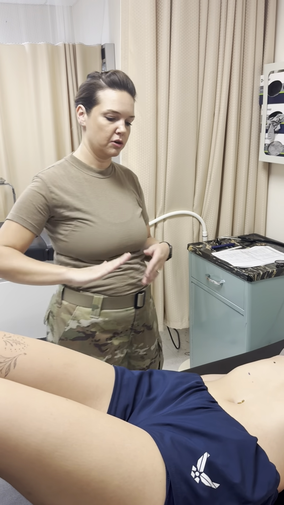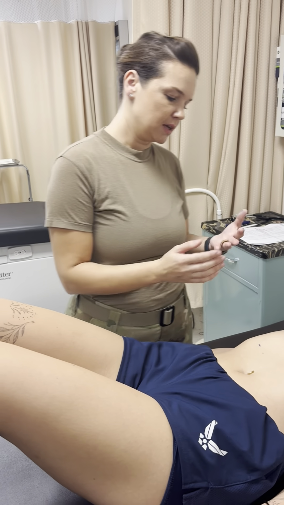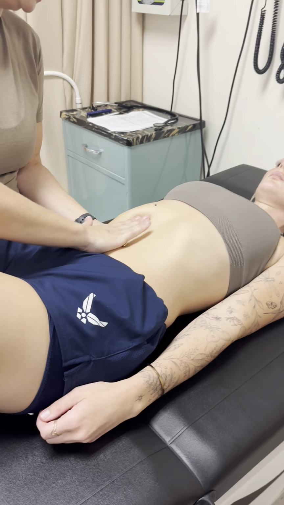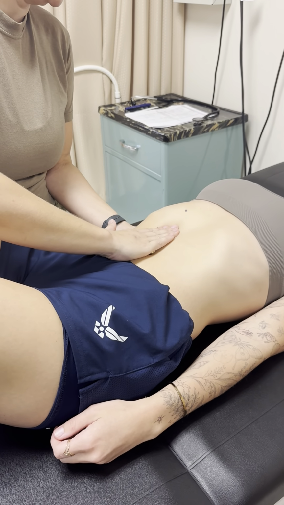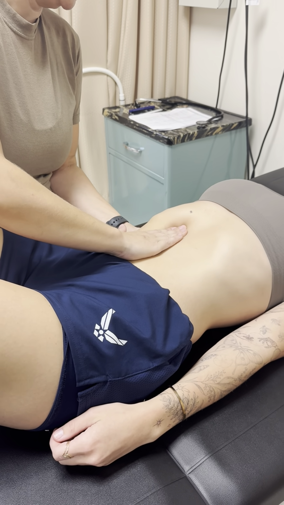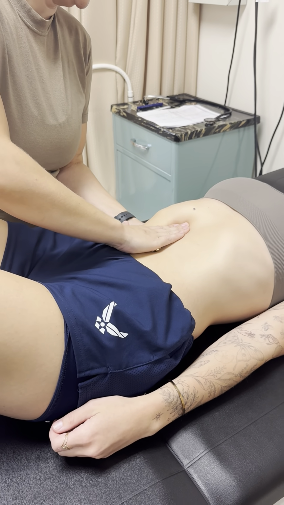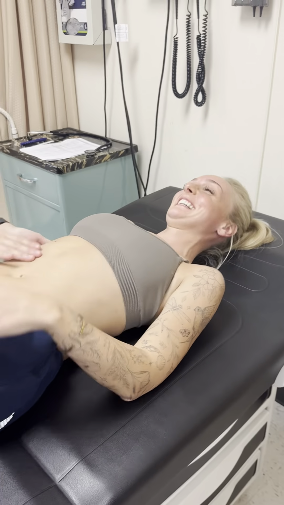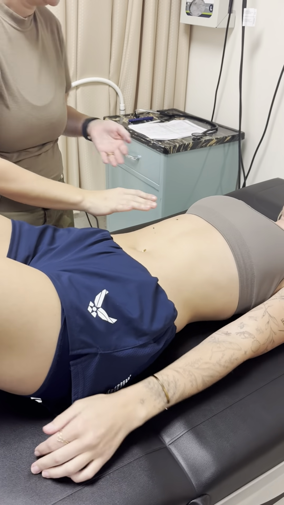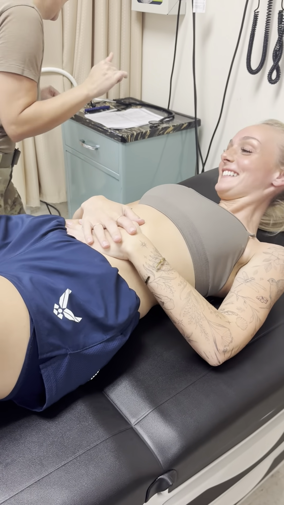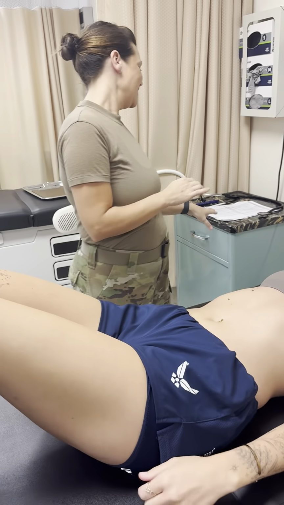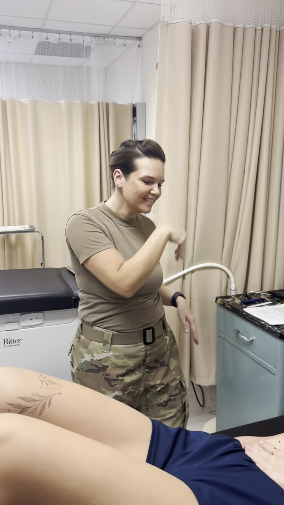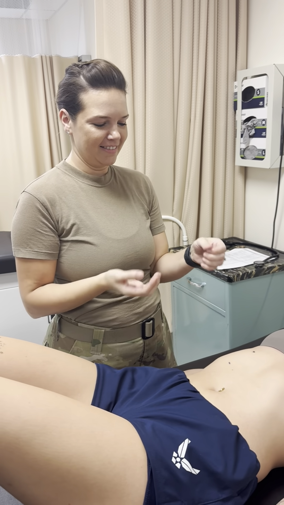All right, and then for the Murphy's, same thing. You're going to want to put your hand underneath, and then take a big deep breath in, and then out. One more deep breath in, and oh shit! Sorry about that. But you do want to do that quick jab, but it is uncomfortable regardless. It scared me. Murphy's test negative for cholecystitis.